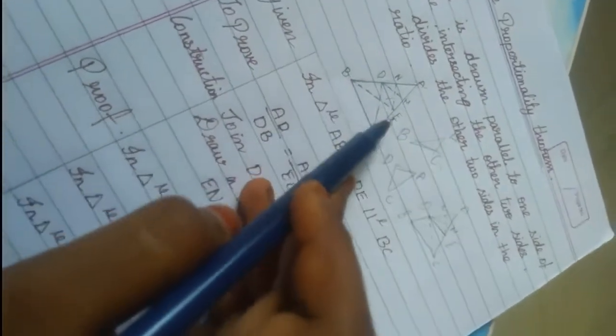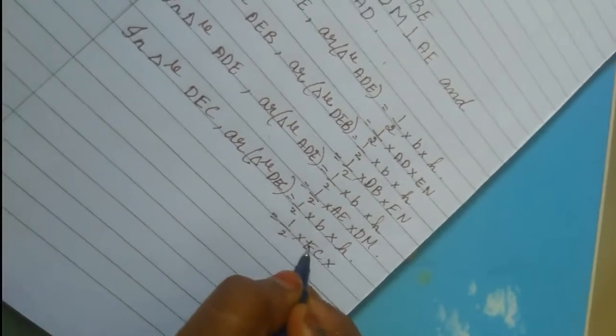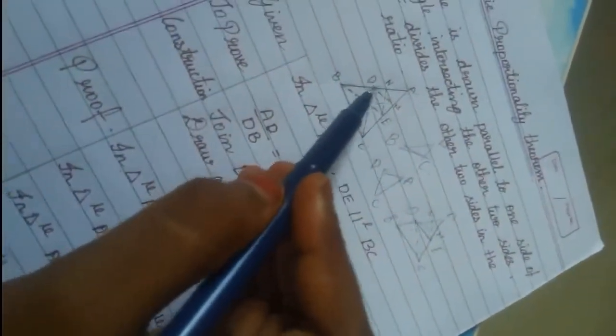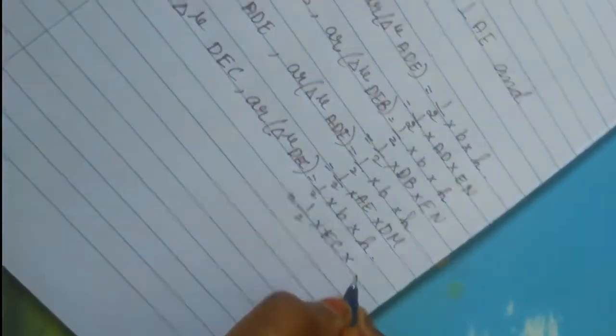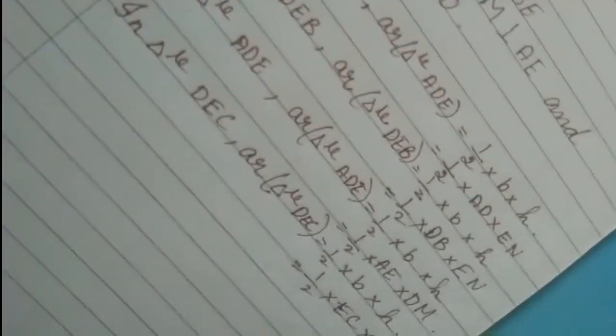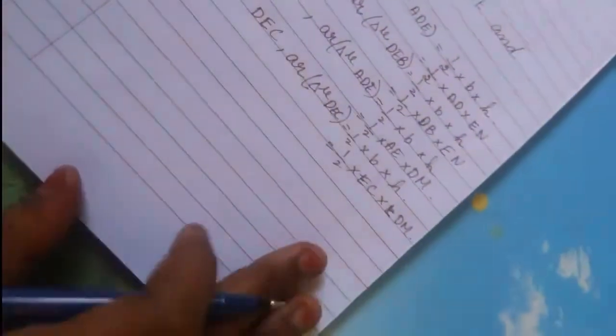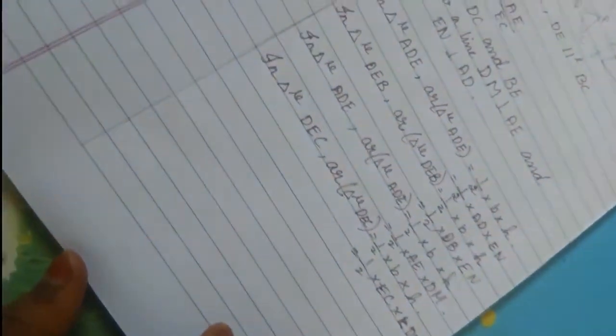Here what base we have taken, opposite side will take the same base. So EC into height. The same manner how we have taken in the last triangle, the same manner we'll take for this triangle also. That is, DM. Yes, DM. Now it's very easy to cancel also.